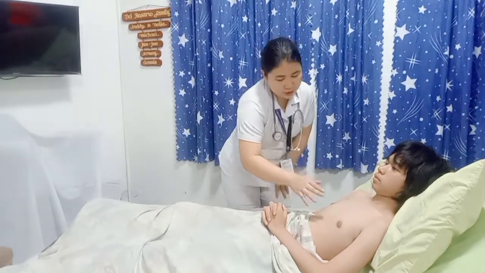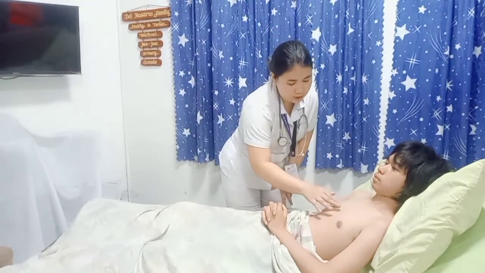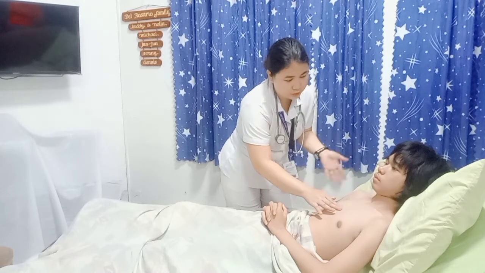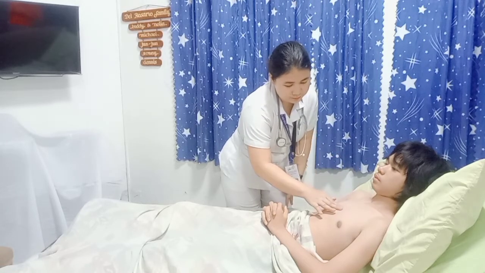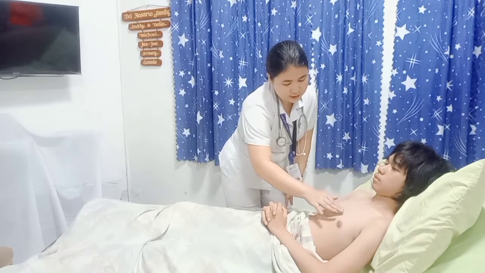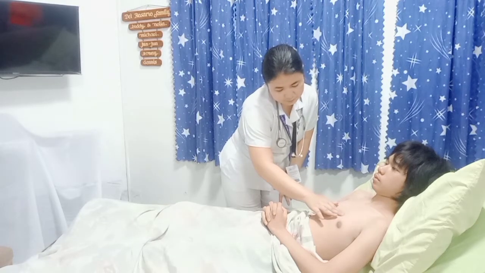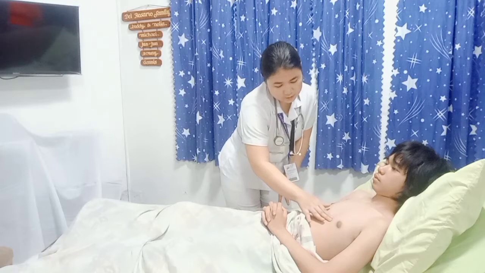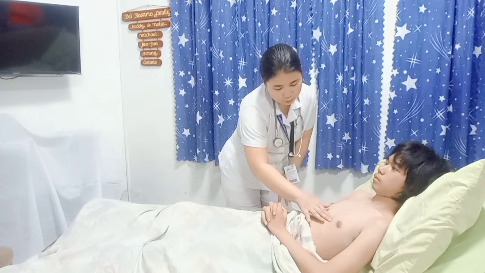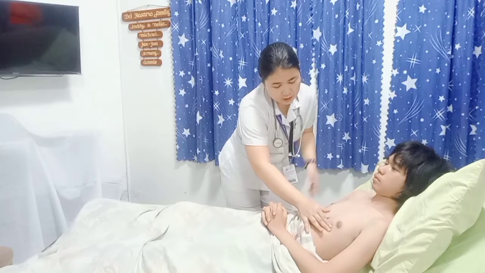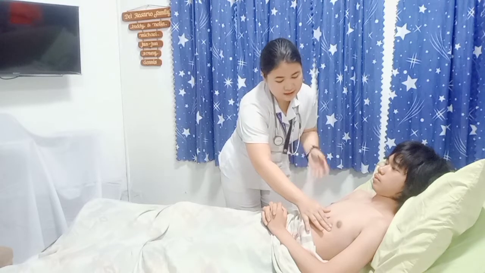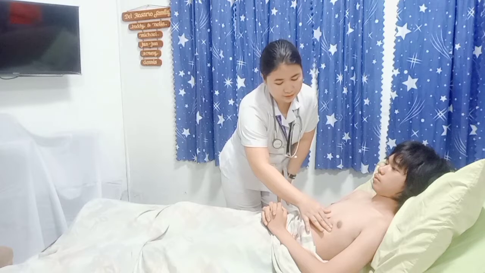The right second intercostal space here, near the sternum, is what we call the aortic area. Then here on your left second intercostal space, near the sternum, is your pulmonic area. And here on the fifth intercostal space near the sternum is your tricuspid area. And lastly, I'm going to palpate your apical area here in the fifth intercostal space mid-clavicularly on your left.